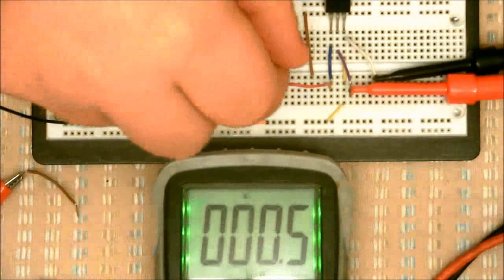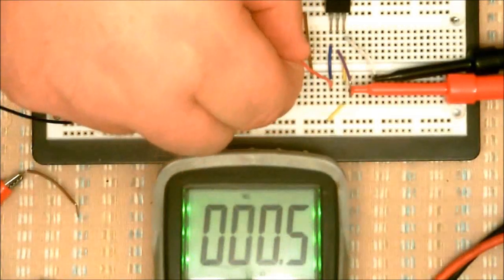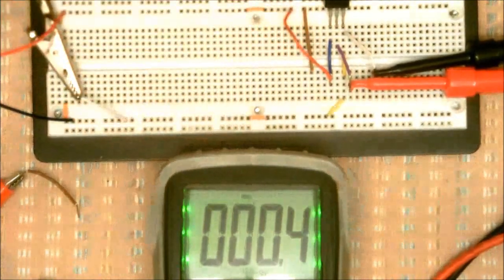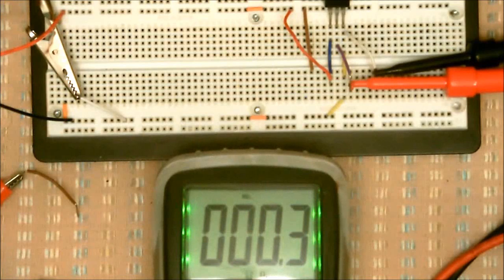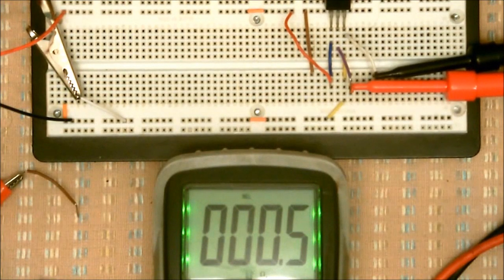Now, because the transistor is in its on state, let me plug that back in. You'll notice how low this resistance goes. We're talking about a half of 1 ohm. This is why they are highly used for high-speed switching, because these transistors can handle a lot more current than a bipolar transistor can.